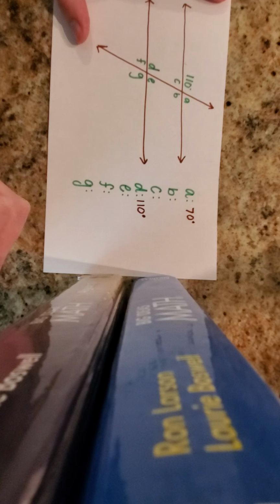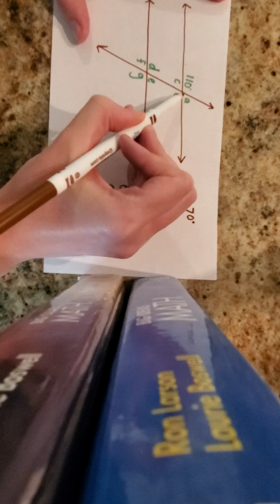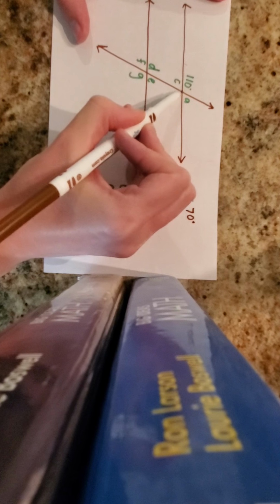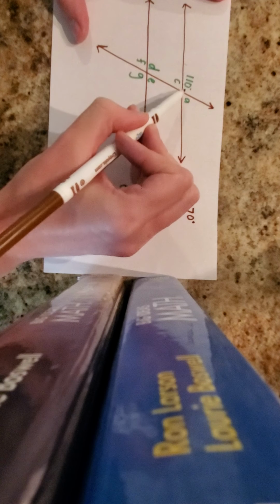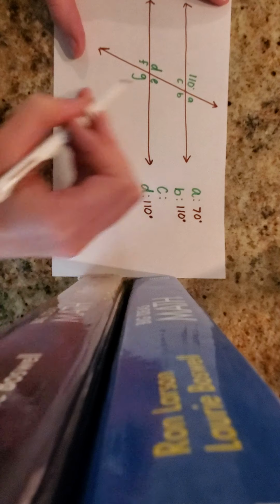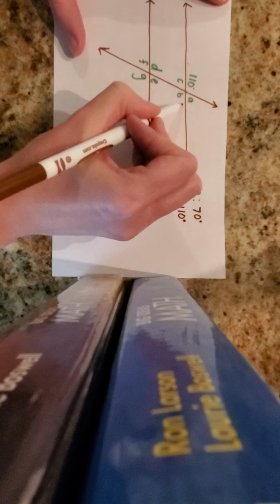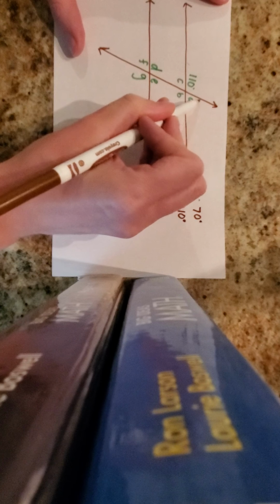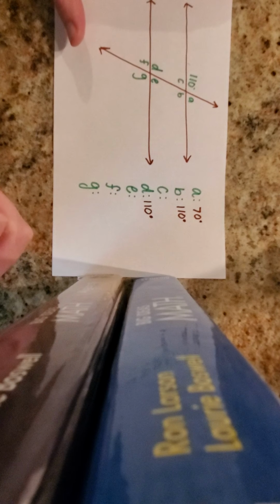One of them being the vertical angles, right? So if this is 110 degrees, which angle is this vertical to? It's vertical to angle B. They're directly across from one another. So since this is 110, you know that B is also 110 degrees. Which makes sense because if A is 70 degrees and B is 110 degrees, A and B form a straight line, which is 180, and 70 plus 110 should equal 180. So we're good. We're checked off on that one.